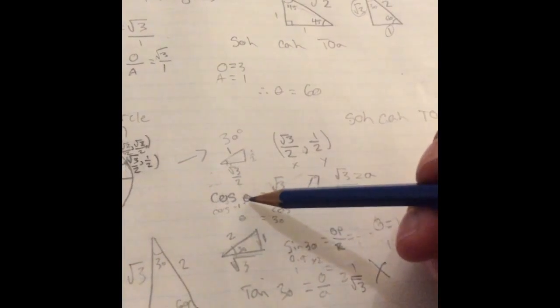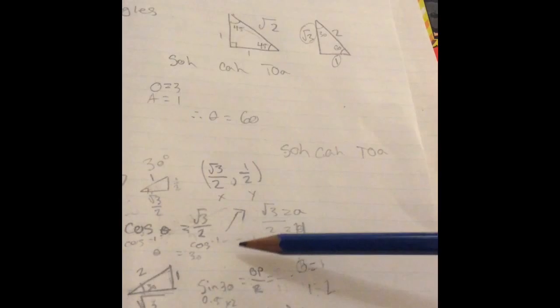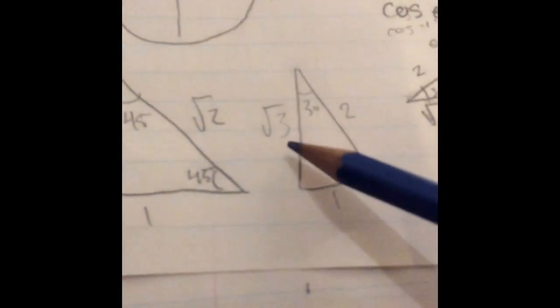To isolate theta, we move the cosine to the other side using cosine inverse, and we get our angle of 30. So from this, we can now see that the cosine of 30 is equal to root 3 over 2, and since cosine equals adjacent over hypotenuse, the adjacent side to the angle of 30 degrees is root 3 and the hypotenuse is 2. That's the same as in our special triangle right here, root 3 over 2.